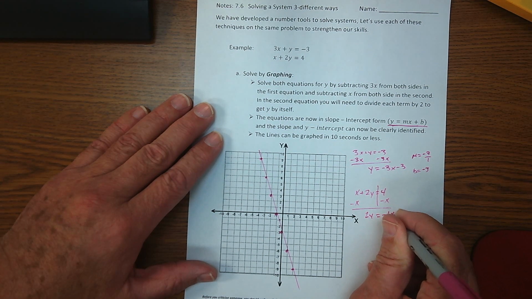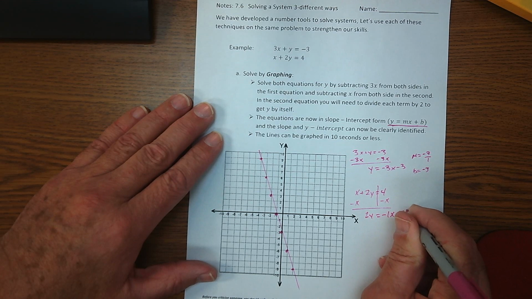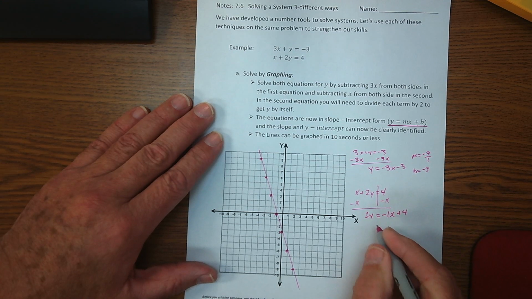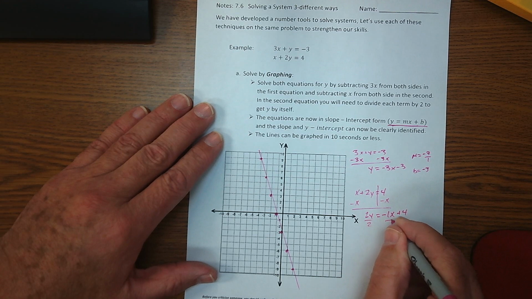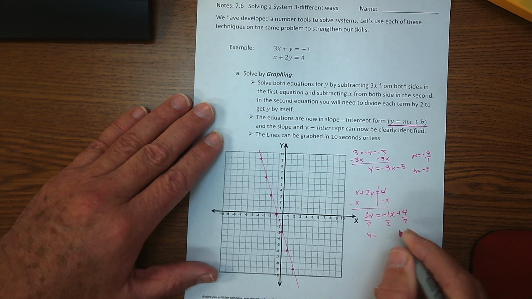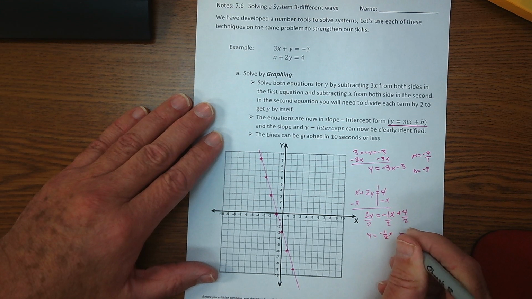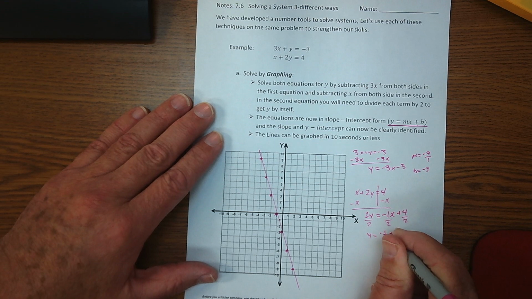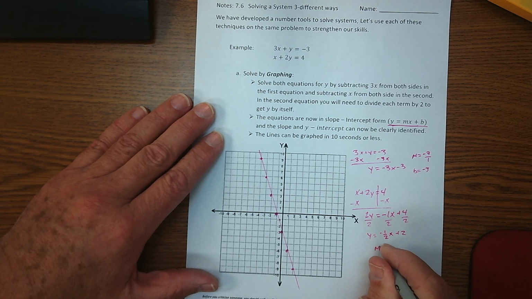Those are not like terms, so we don't add them together. And divided by 2. This is why I put the 1 there, so I can see there's a division by 2. I actually have a fraction right there, and plus 2. So my slope in this case is -1/2.